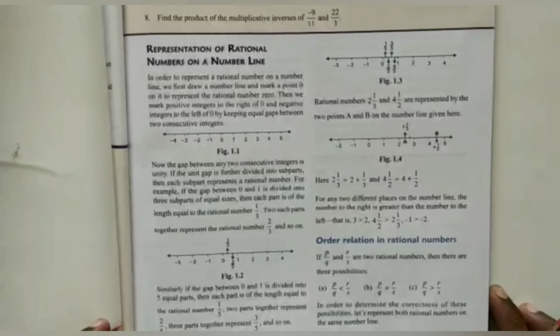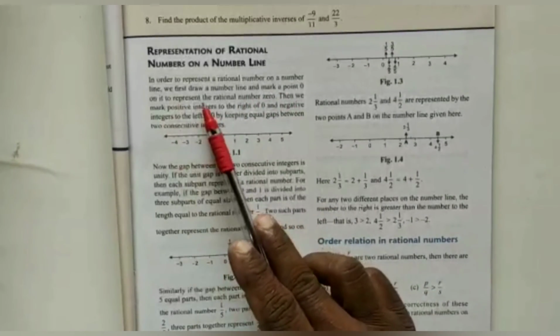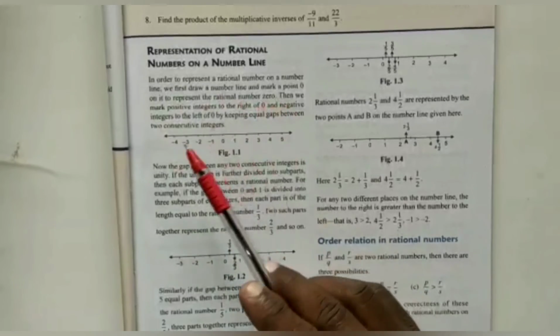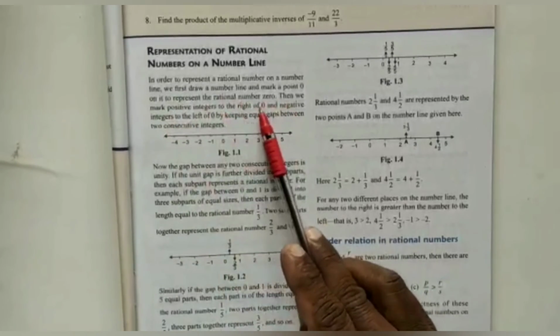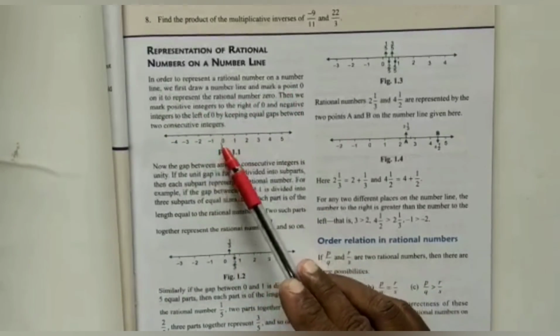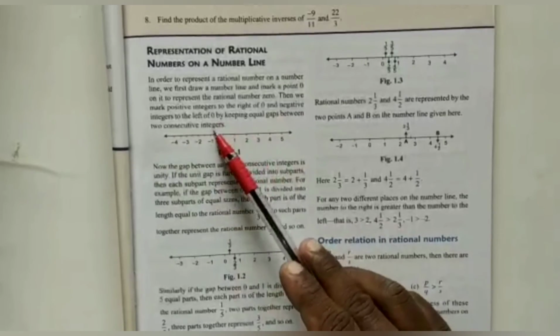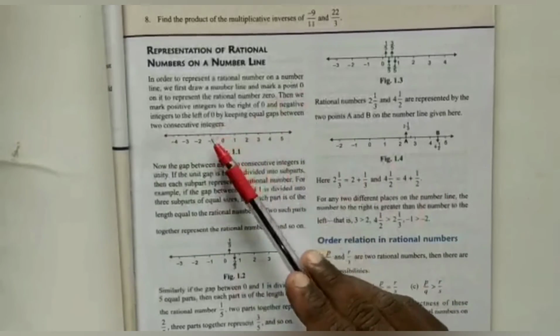Now I want to conclude. In order to represent a rational number on a number line, we first draw a number line and mark a point 0 on it to represent the rational number 0. Then we mark positive integers to the right of 0 and negative integers to the left of 0, keeping equal gaps between consecutive integers.